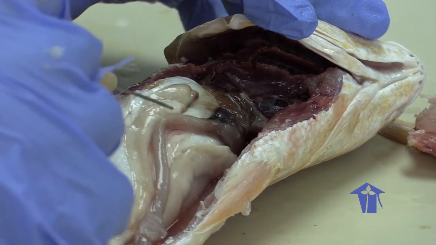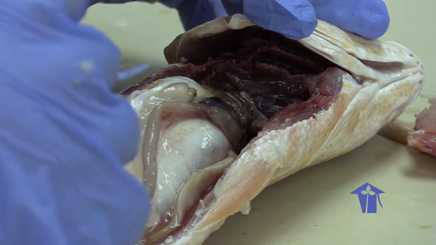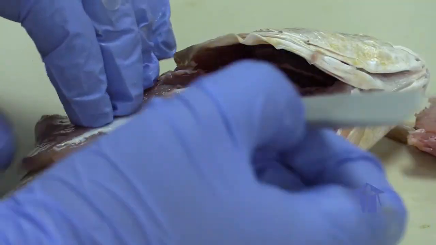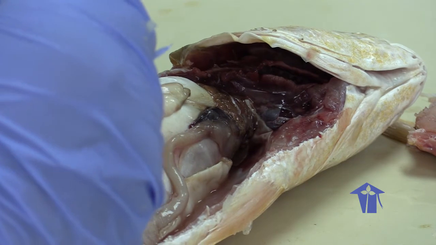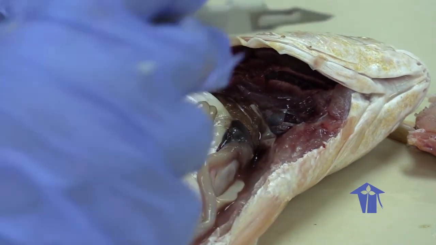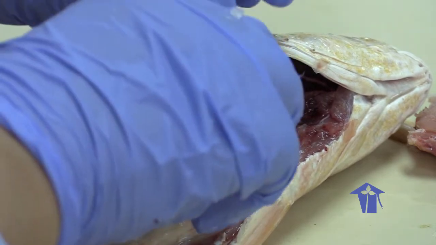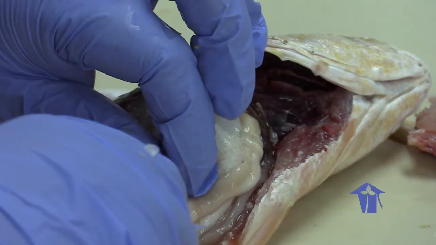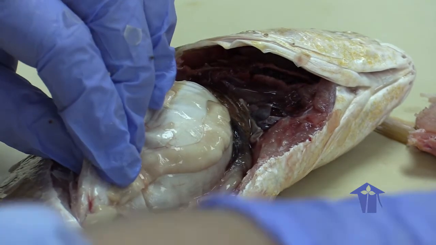So there are two pairs of testes. This is the digestive tract running down below here. So what I'm going to do at this stage, I'm going to get rid of this swim bladder. And again, the swim bladder is a structure that's all about flotation.